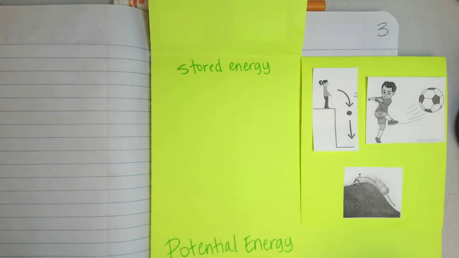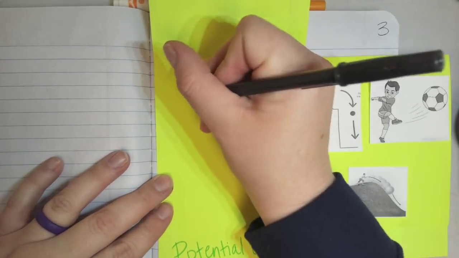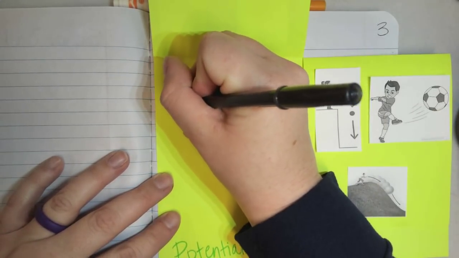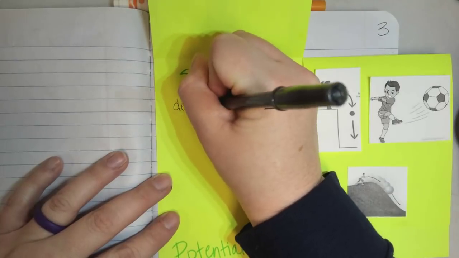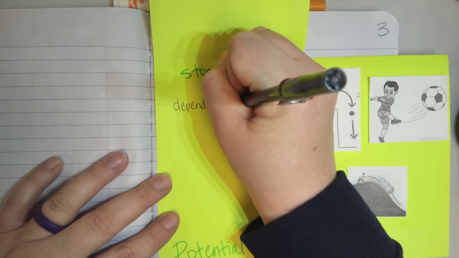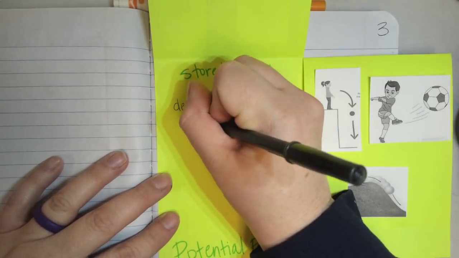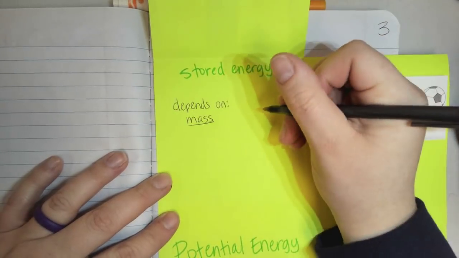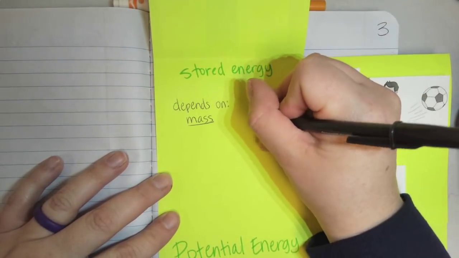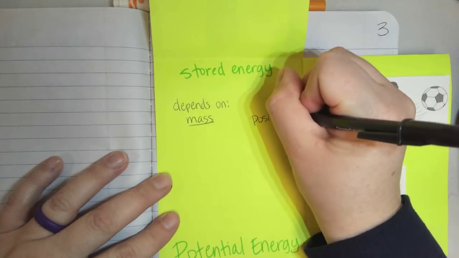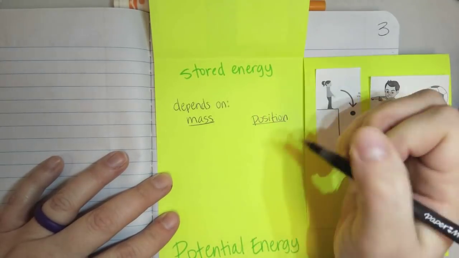Now, the amount of potential energy that an object has depends on 2 things. We're going to say that it depends on mass and what we call position. So let's start with mass.